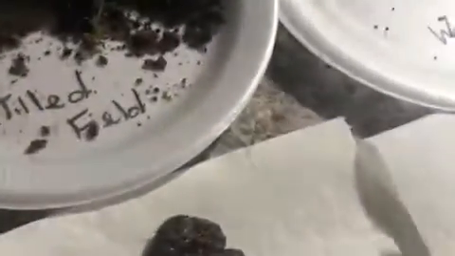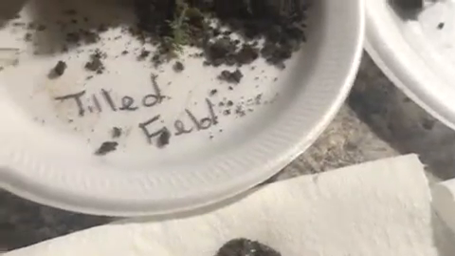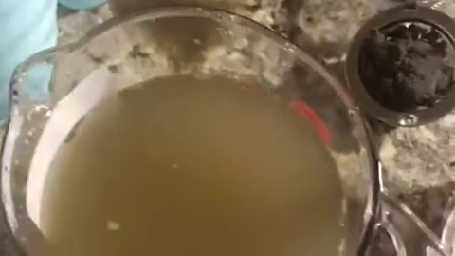We will take this sample, unclamp it, and place it onto our paper towel. We'll let that sit for about 10 minutes. At the same time, we'll let this sit for about 10 to 15 minutes to further our observation.